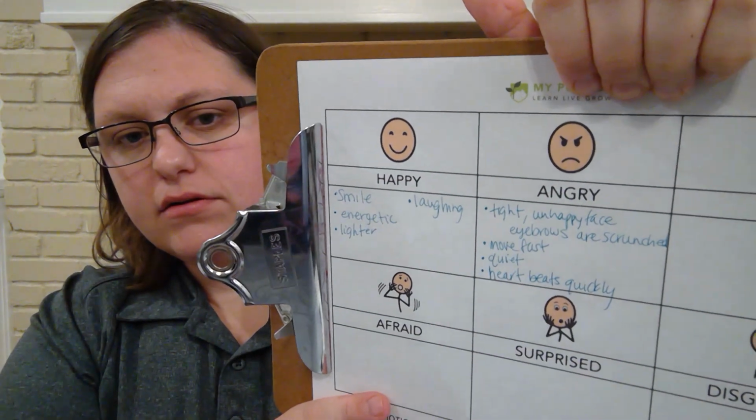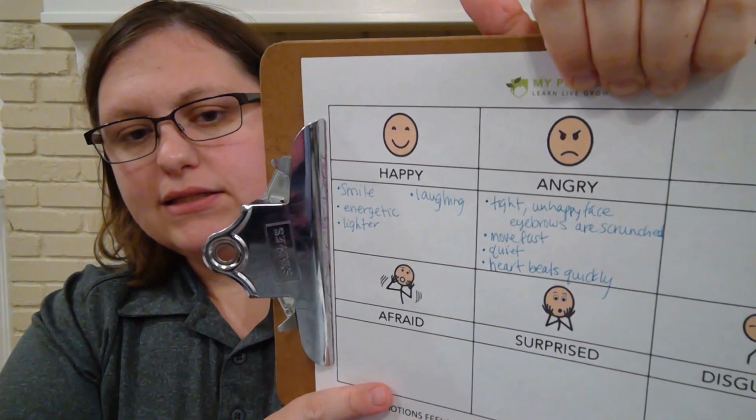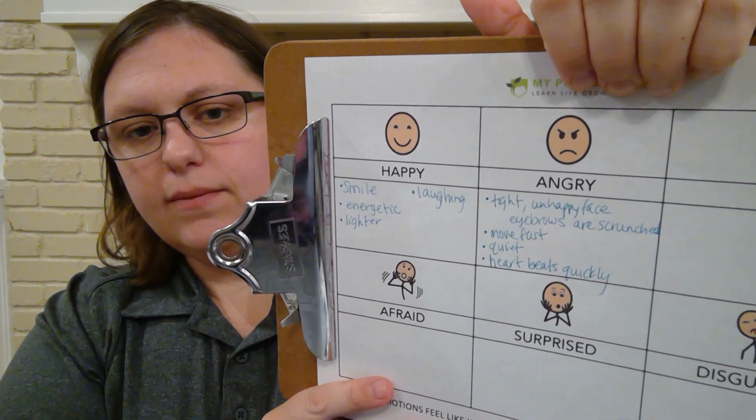So my face is tight, I'm moving fast, I have a lot of that bouncy energy in my body, and I don't talk. So those are some good ways for me to know that I'm angry. The other thing is that my heart beats really quickly. That's probably true for a lot of people. Because when you have a lot of energy like that and you have a lot of big feelings, your blood can flow faster and your heart can race. Heart beats quickly. So you can see my answers there. Quiet. My heart's beating quickly. I'm moving fast. And everything is tight and my face is kind of scrunched up.